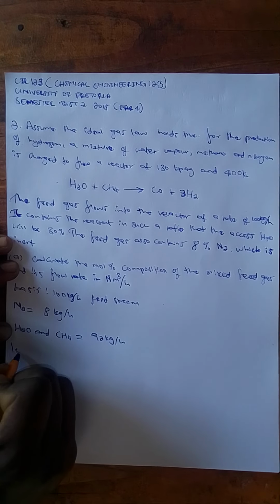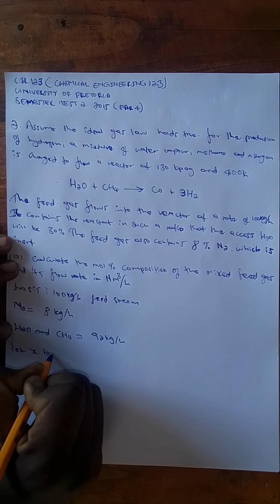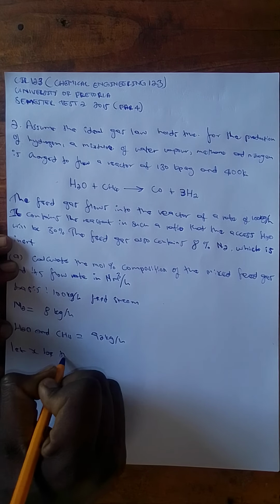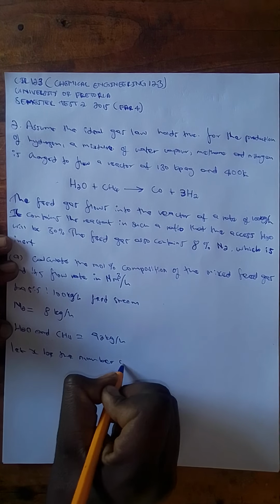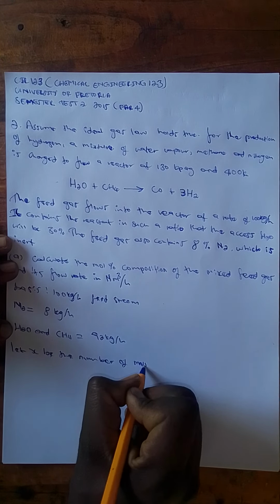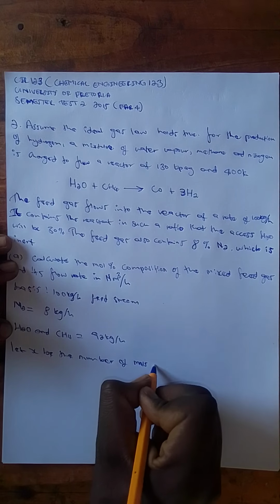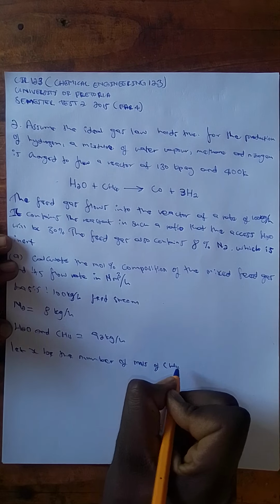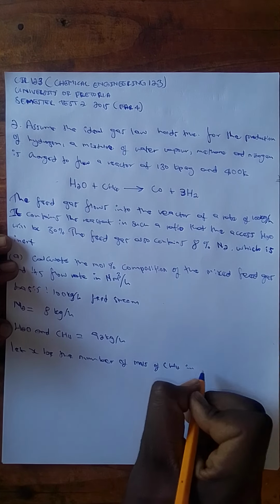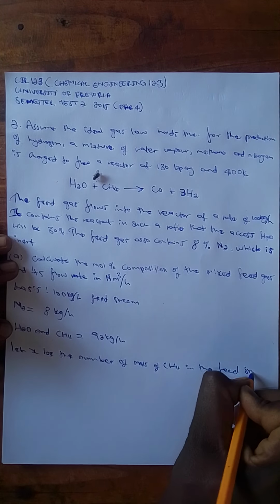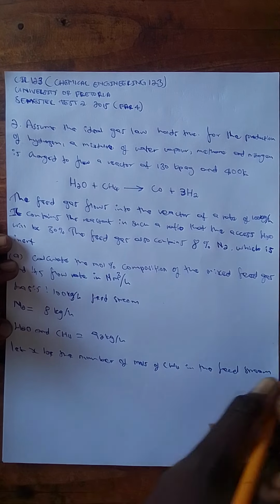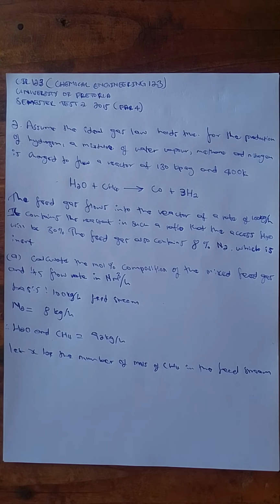So we can just say, let X be the number of moles of methane in the feed stream.